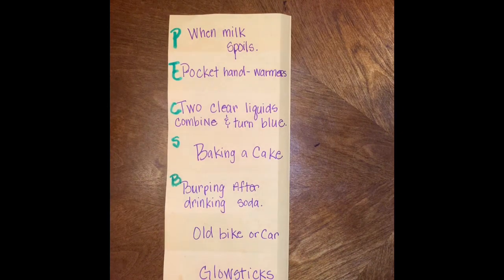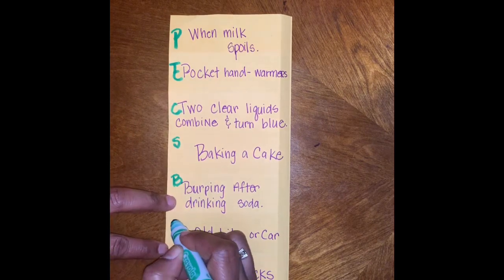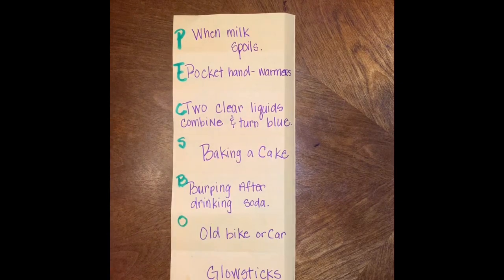The B for burps is a very simple one. After drinking soda, sometimes you will burp. That's the bubbles from the soda producing a gas inside of your body and the gas being released. Remember, the O was for oxidation or rust. We know old bikes or cars can rust, so this is our example of rusting, oxidation.